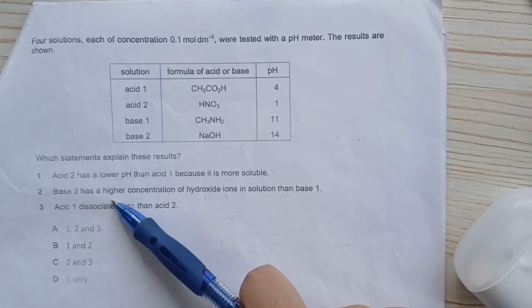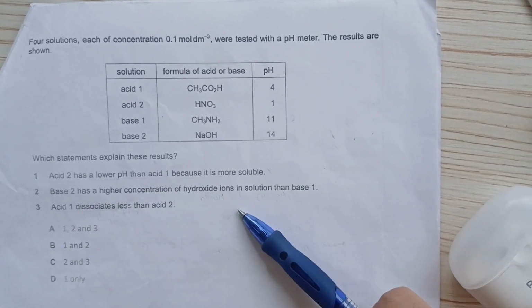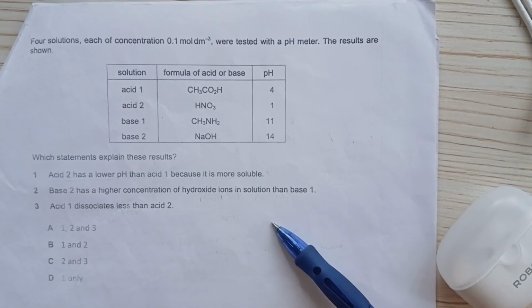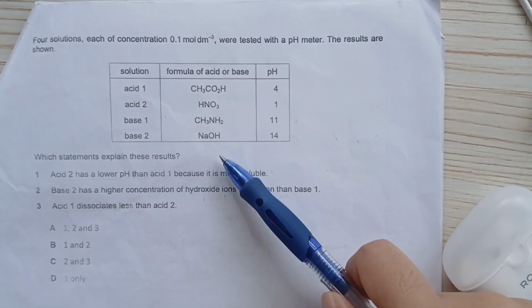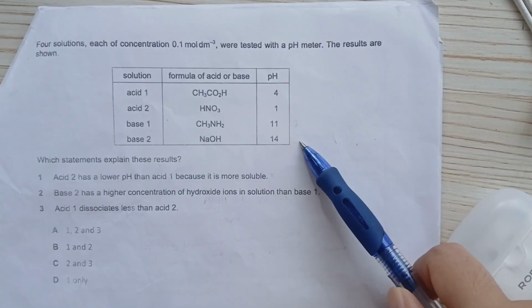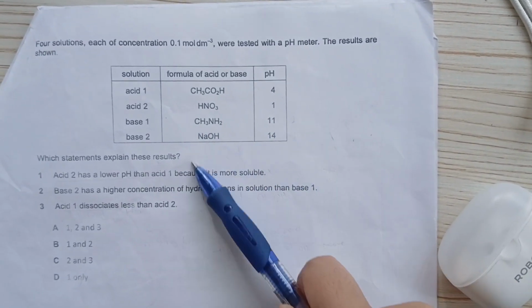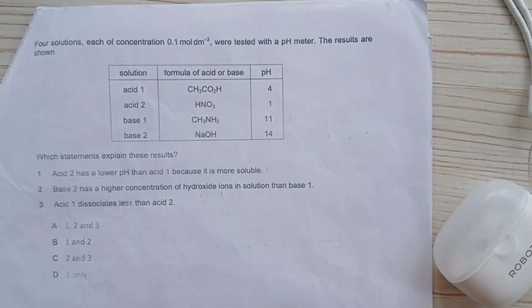Number 2, base 2 has a higher concentration of hydroxide ions in the solution than base 1. Right, because it contains more hydroxide ions.